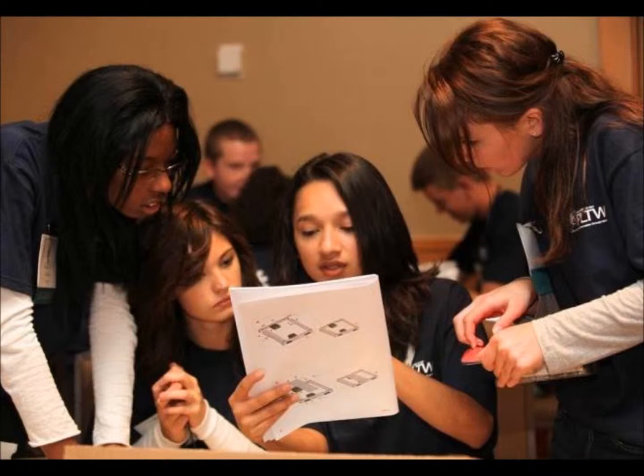In this slide, the young girls are collaborating with one another to properly construct their design. The girl holding the sheet was designated team leader of the group. It was her job to make sure that the group ran efficiently and got their design done on time.